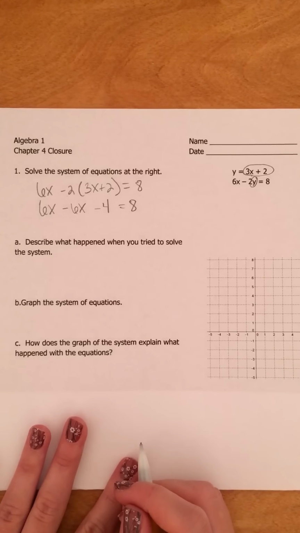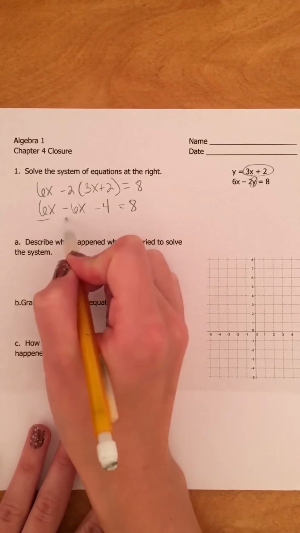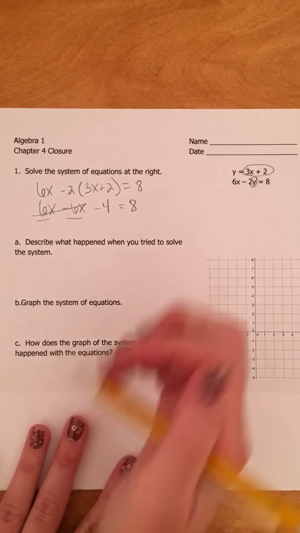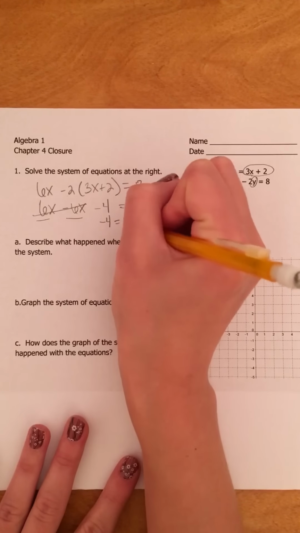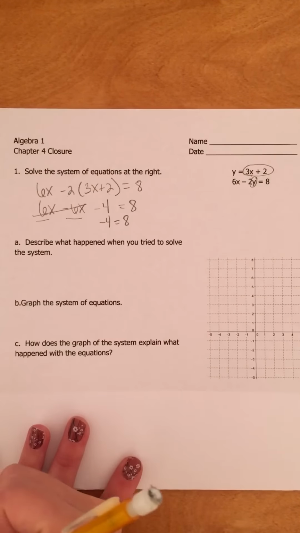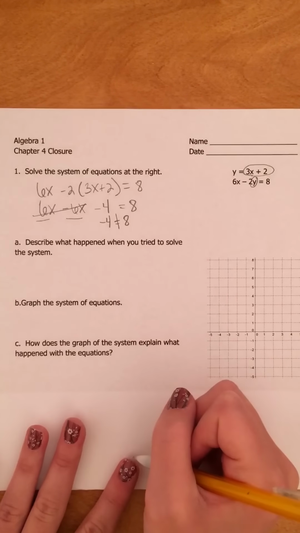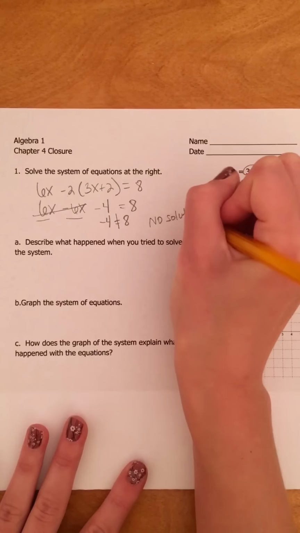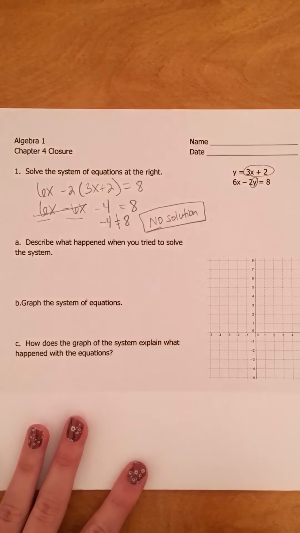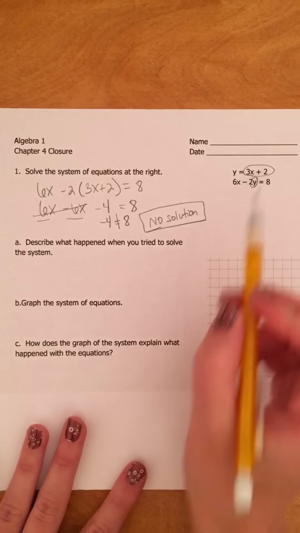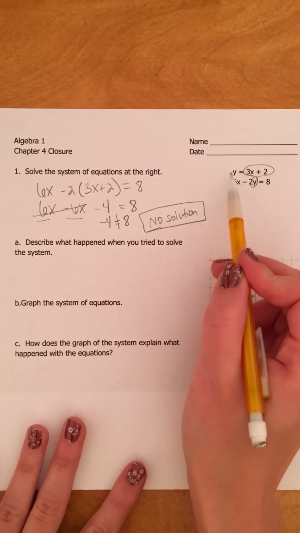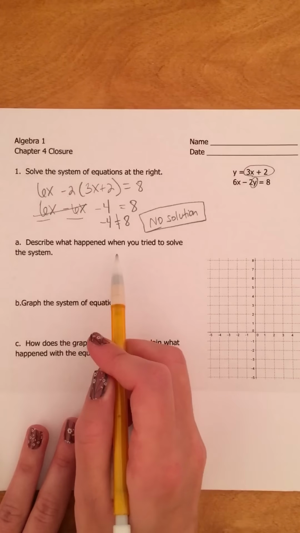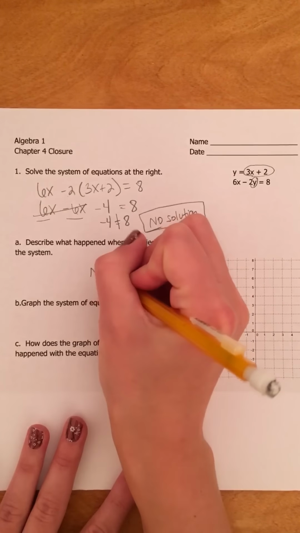Then I'm going to combine my like terms. 6x minus 6x makes nothing. Nothing is left over. So I have negative 4 equals 8, and that's not true. Negative 4 does not equal 8. So that means our answer is going to be no solution. There's no number I could plug in that makes the one side equal the other side. There's no point that would work. Okay, so part A, describe what happened when you try to solve the system. Well, I got no solution.